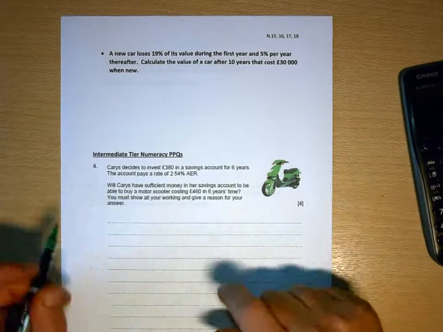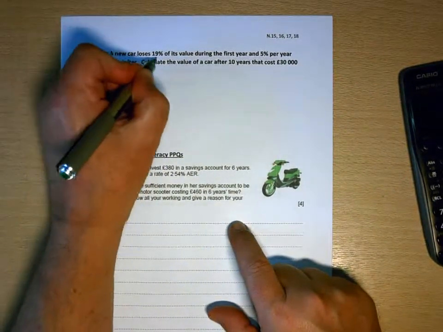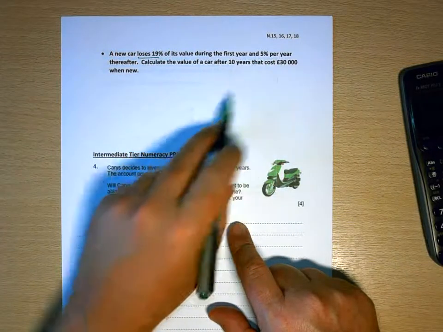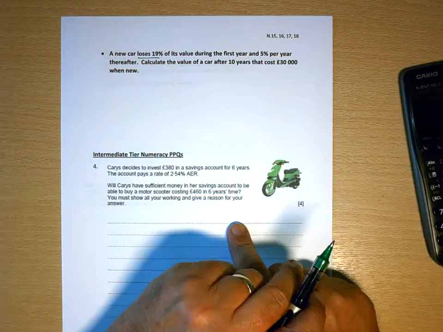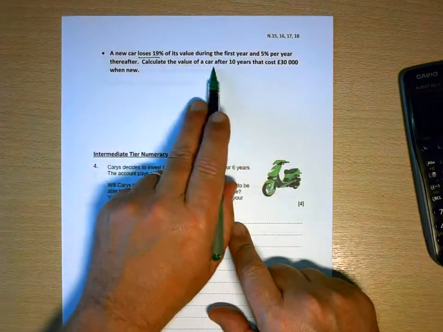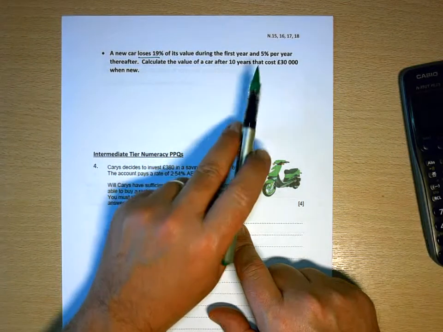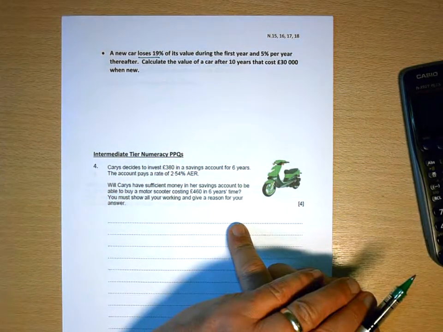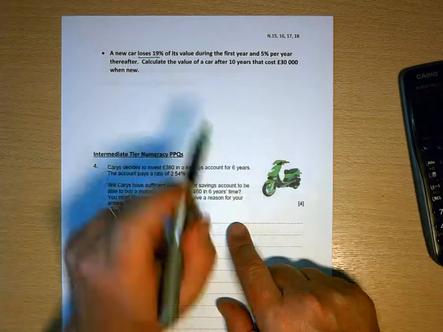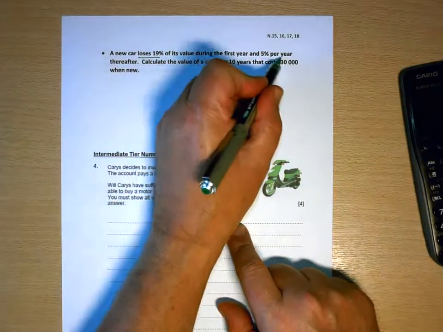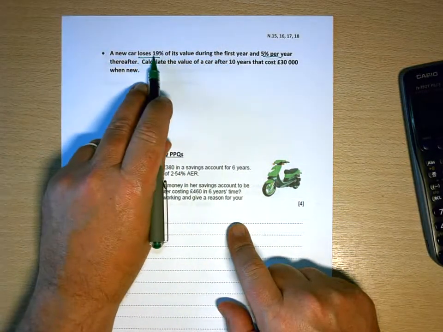A new car loses 19% of its value during the first year and 5% per year thereafter. Calculate the value of a car after 10 years that cost £30,000 when new. So we've got two multipliers here.